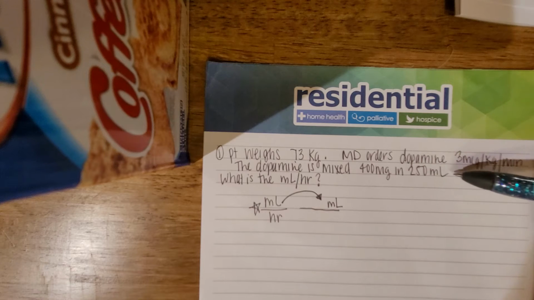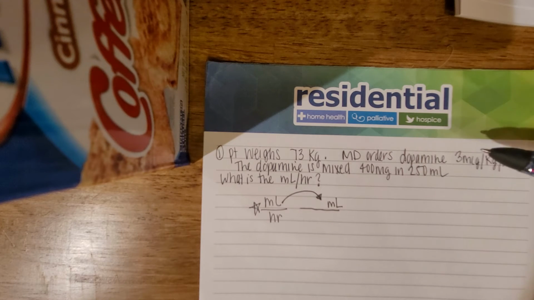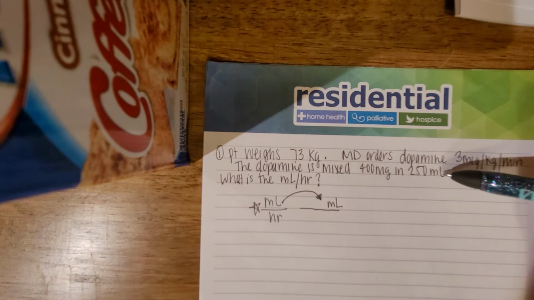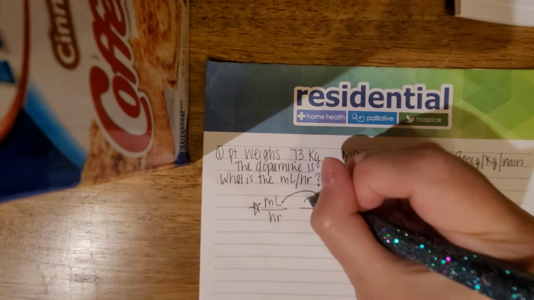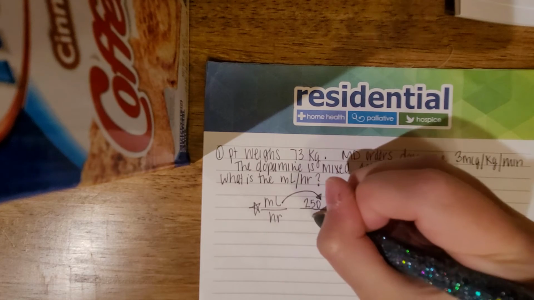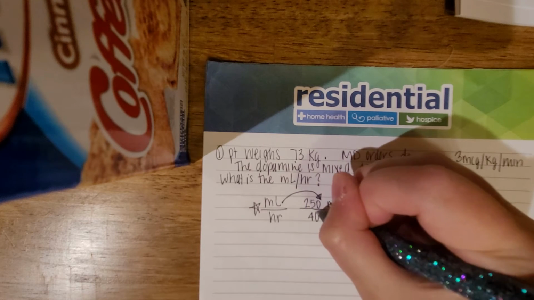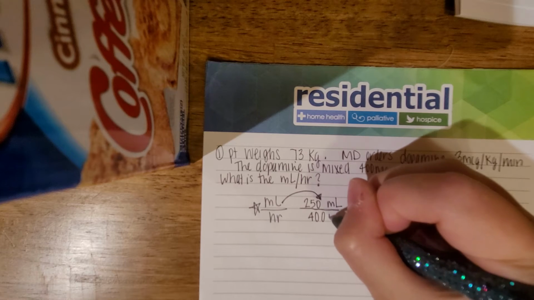So then you go back and look at your information. And I will warn you, there is one on here where they give you extra information that you don't need. This one's not really like that. So what do we have with milliliters? We have 250 milliliters and 400 milligrams. So that goes together. 250 milliliters to 400 milligrams.